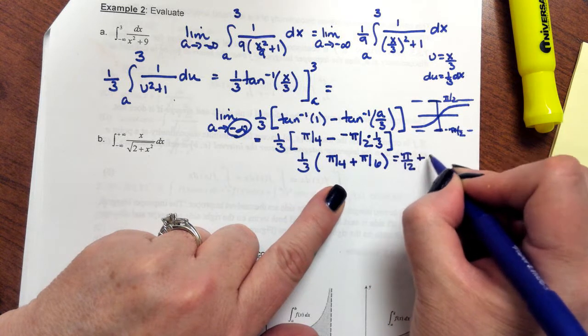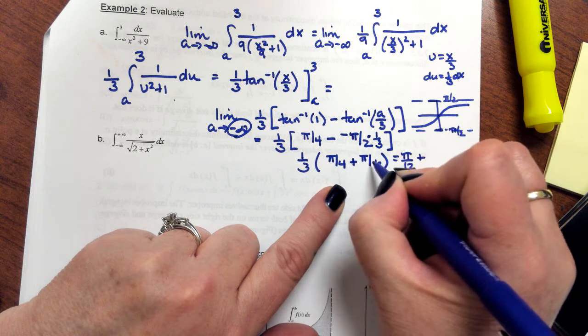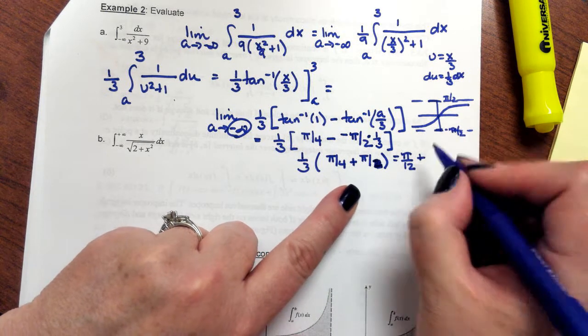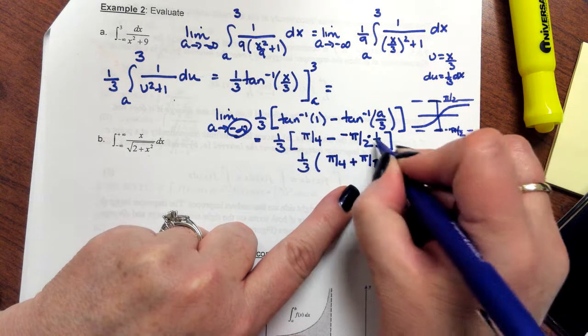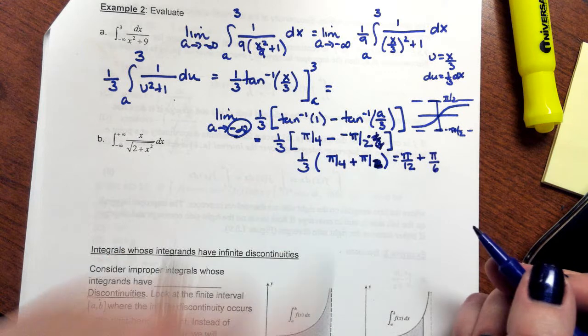plus, oh, I'm sorry, it's just going to be negative pi over 2. And this is going to be plus pi over 6. I don't need to multiply by a third, that's just your compression, I'm sorry about that. So this is just approaching my negative pi over 2.